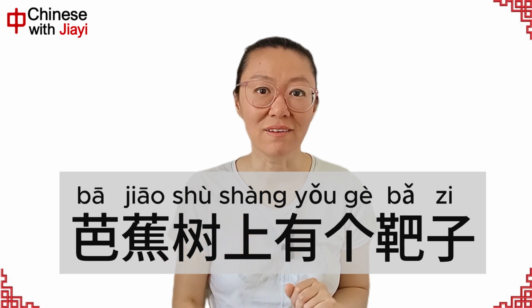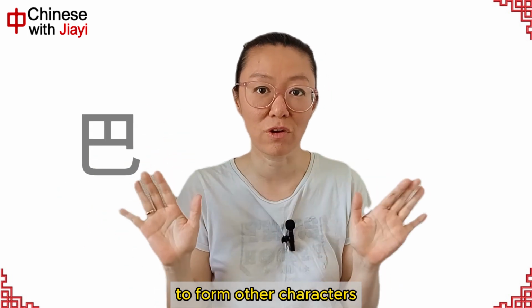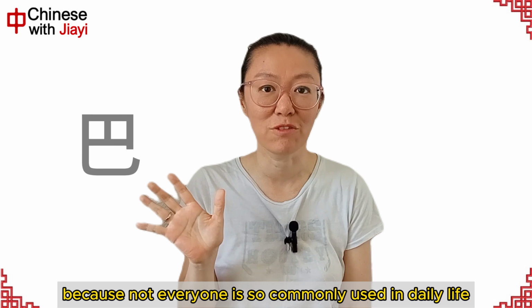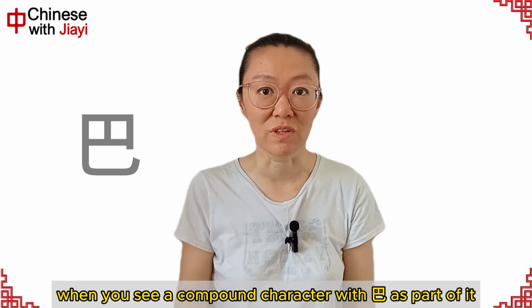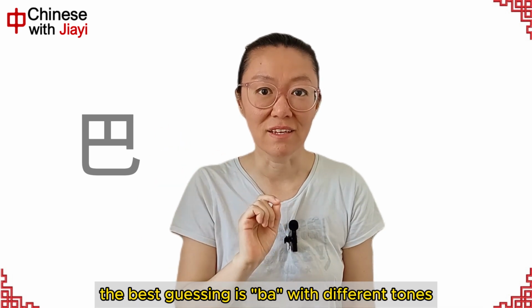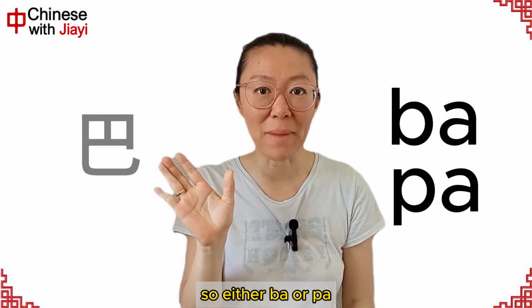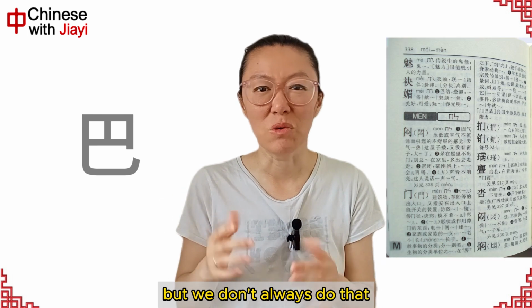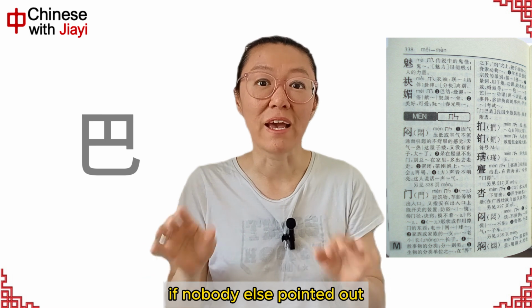There are several other radicals that can work together with ba to form other characters, but we don't have to take a full list of them all, also because not everyone is so commonly used in daily life. But from all these characters that I give example to, the hint for you is, when you see a compound character with ba as part of it, the best guessing is ba with different tones. Or there's a very small chance that it could be called pa. So either ba or pa. At least that's the way we natives take a reference to. The best would be always have dictionary by your side, but we don't always do that. And it's possible that sometimes we mispronounce and live the whole life with that mistake if nobody else pointed out.